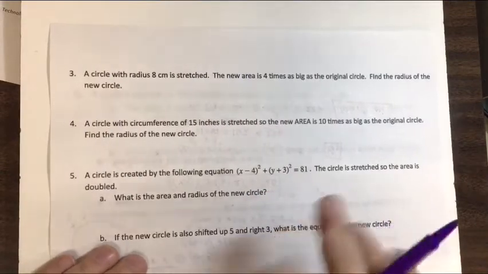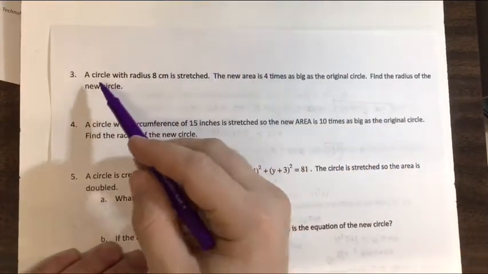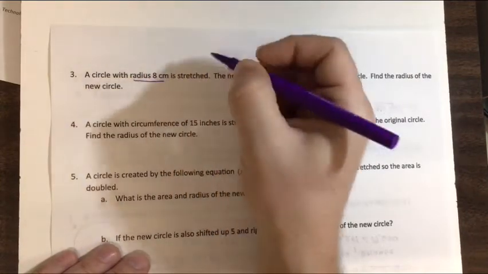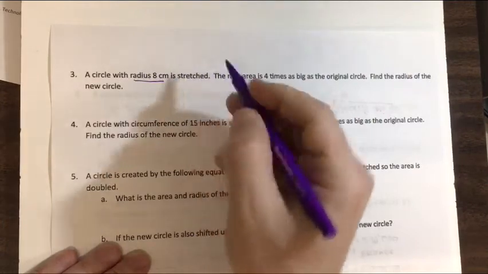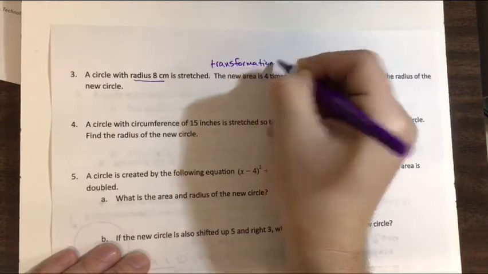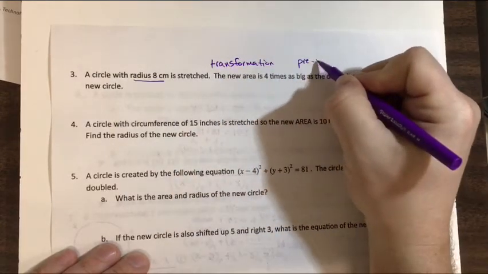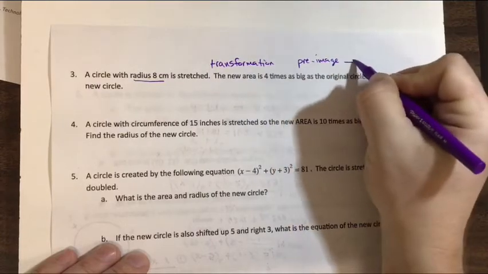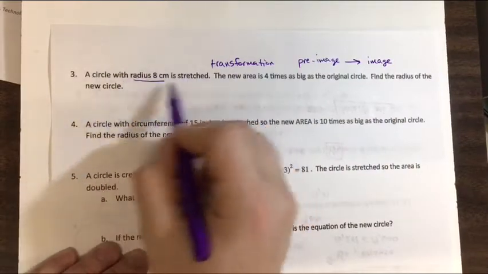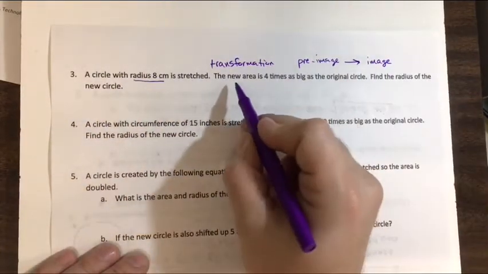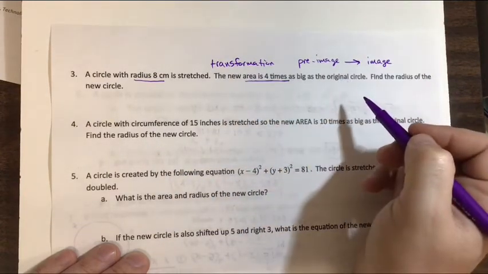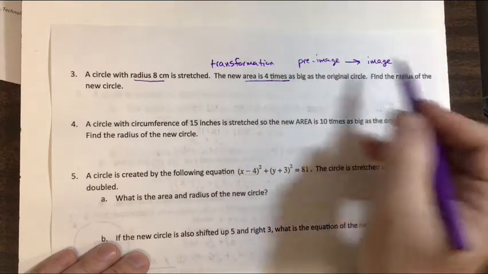All right, as we move on down the page to our third example, we are given that a circle has a starting or original radius of 8 centimeters, but then it is stretched. So this is a transformation of some sort, meaning we have what's called our pre-image. We are transforming that into an image in some way. So this is our pre-image, our original figure, a circle with a radius of 8 centimeters. And the new area is 4 times that of the original circle. They want us to find the radius of the new circle.